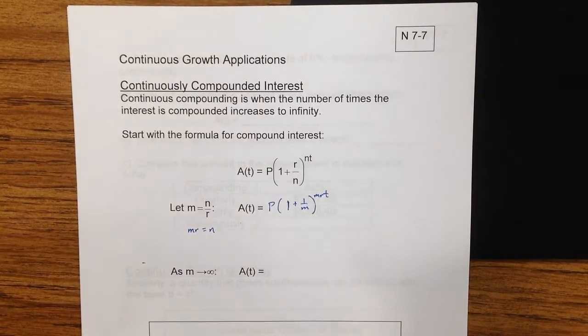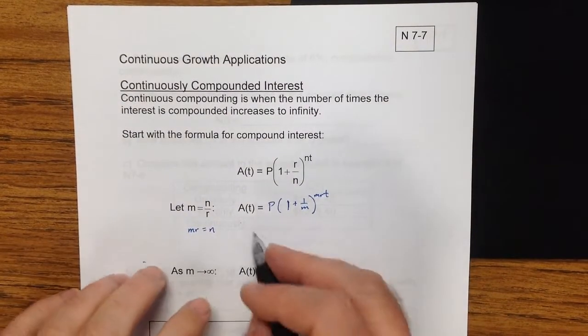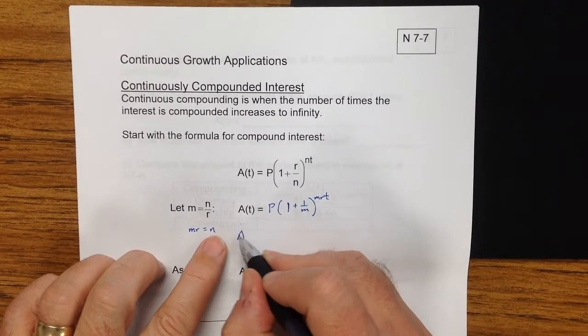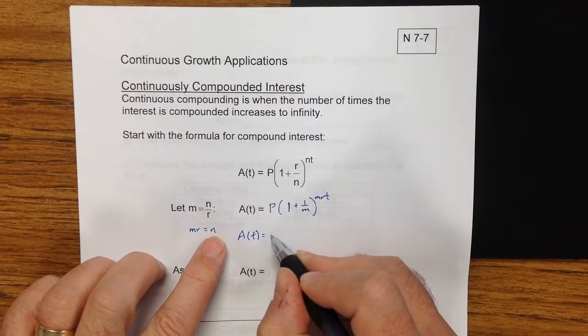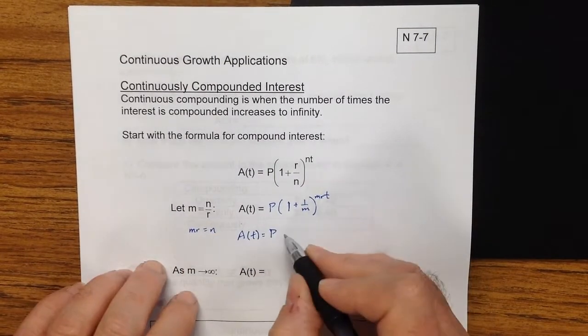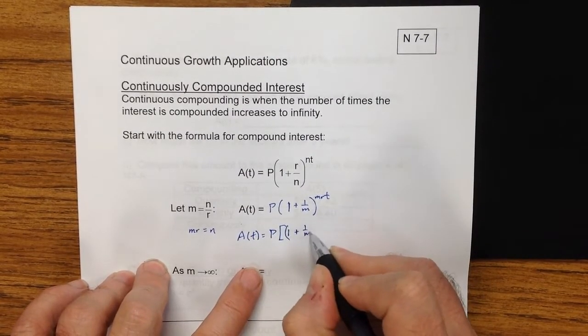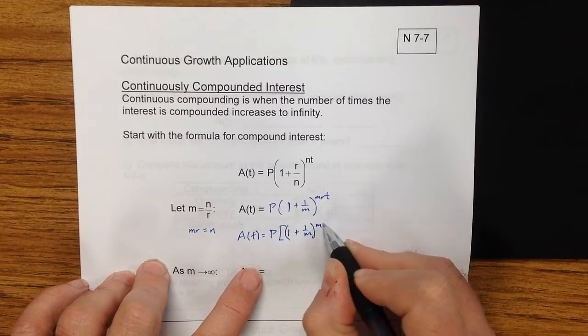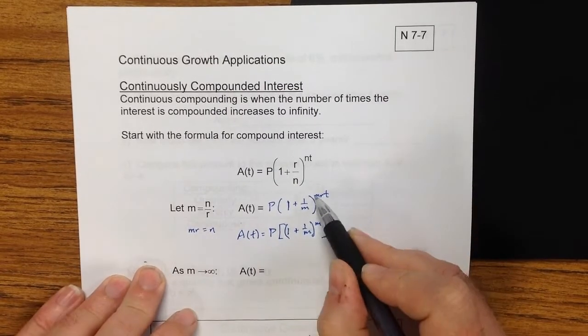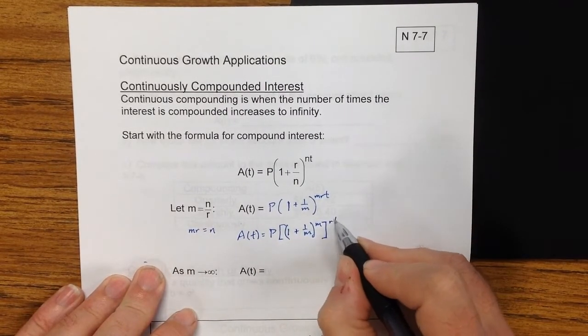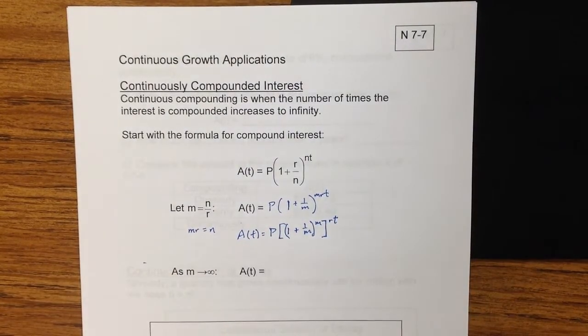So doing a little regrouping here, I can say that A of t equals P times 1 plus 1 over m to the m power, all raised to the rt power. So I'm just kind of moving the m out to the rt power.